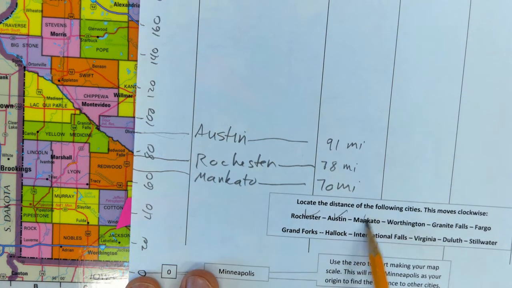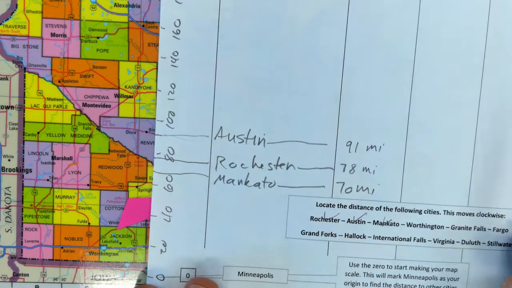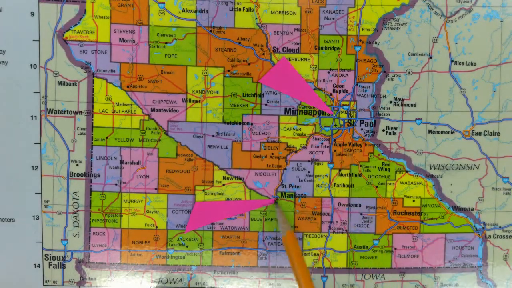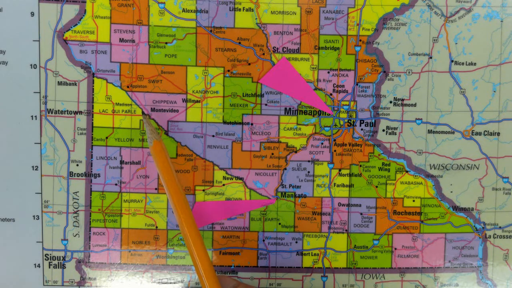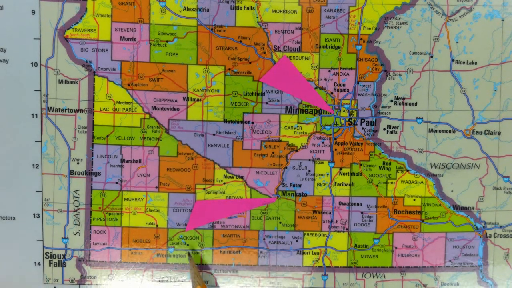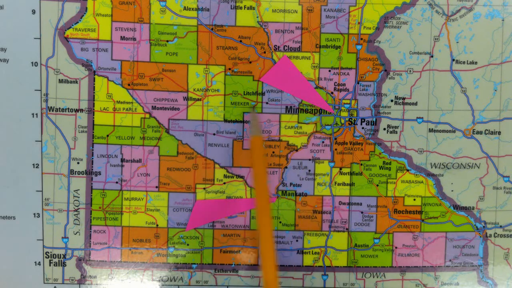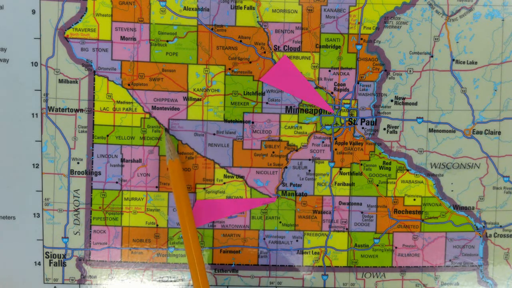This is the procedure I would like you to use when you are looking for the rest of these cities. Okay? And as you're doing this, you should notice that the cities will move in this direction. So our next one is Worthington. Worthington is right down here. The trickiest one to find next is Granite Falls. Granite Falls is straight west of the Twin Cities. There it is. So that'll be the next one.